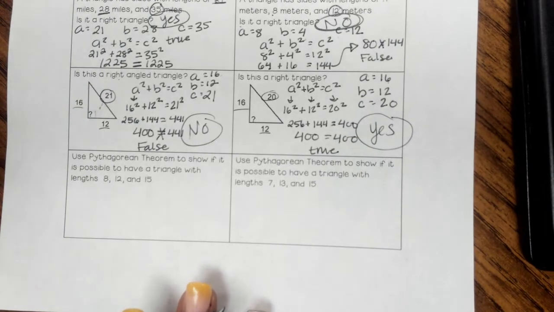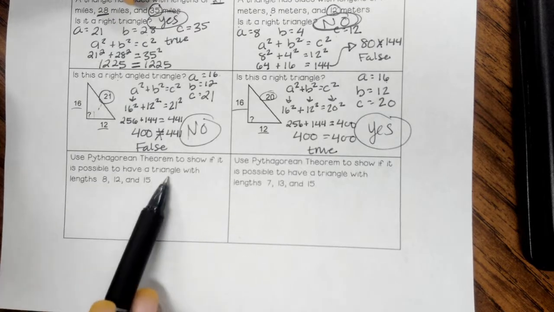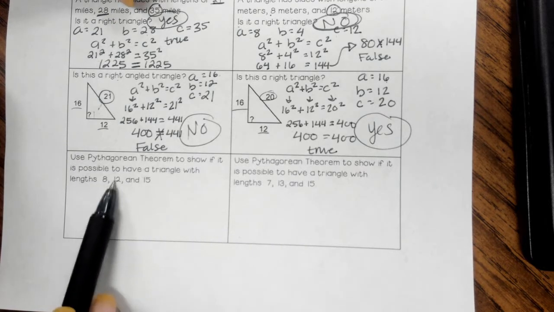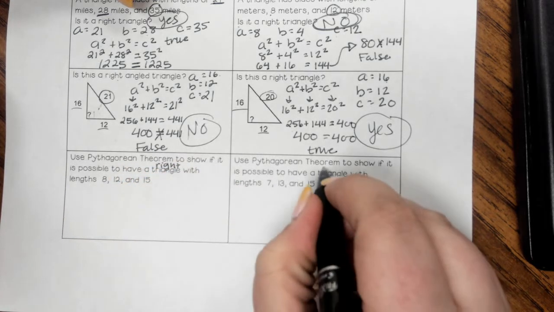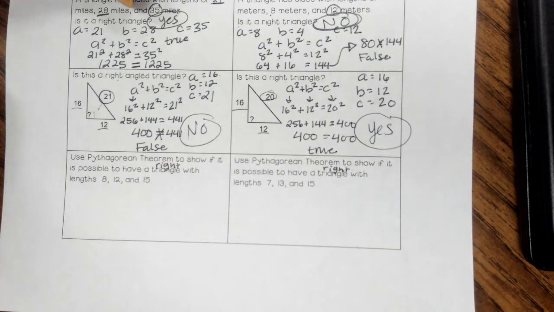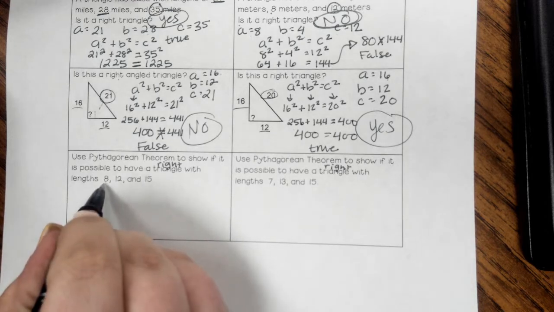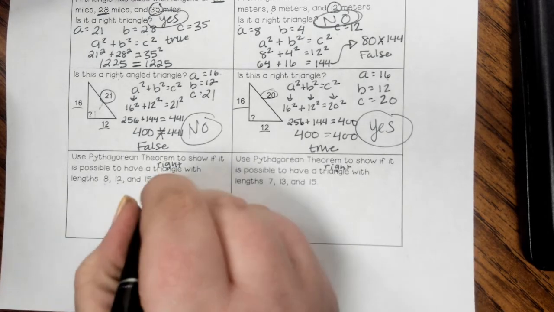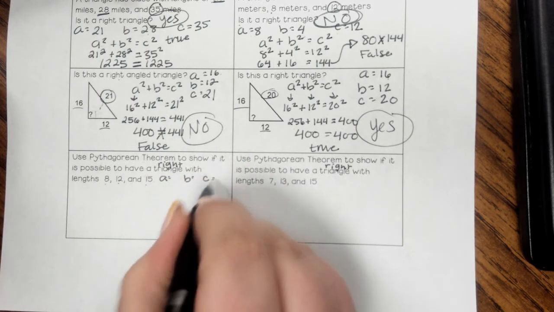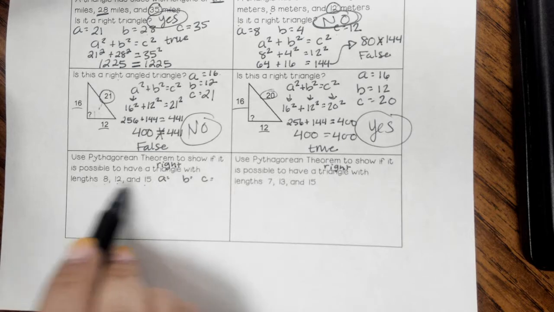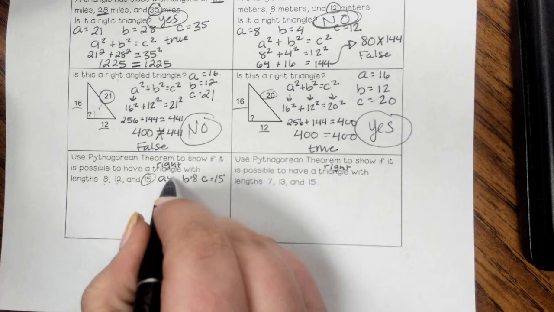The last two problems just want me to use Pythagorean theorem to determine if it is possible to have a right triangle with lengths 8, 12, and 15. This should have said right triangle with those side lengths. Okay. My options are 8, 12, and 15 for A, B, and C. I know that C has to be the longest one. The longest side length here is 15. I'll say B is 8 and A is 12.